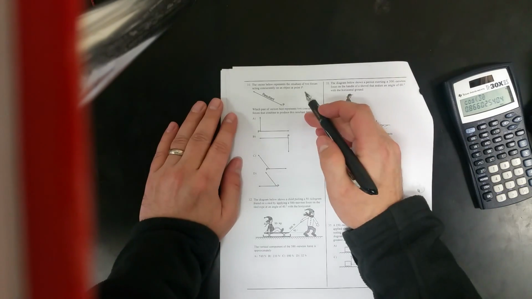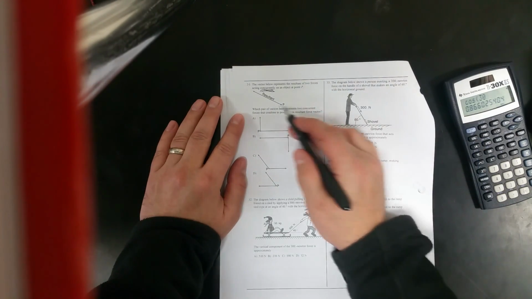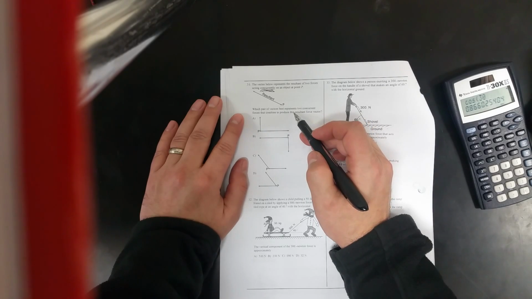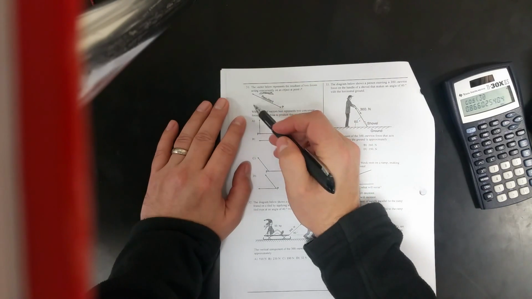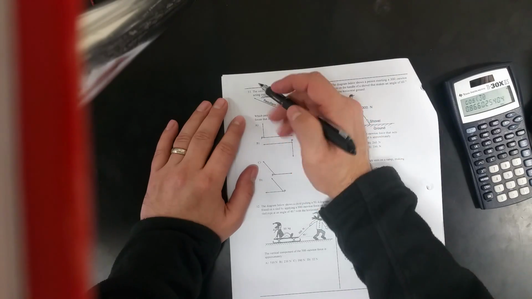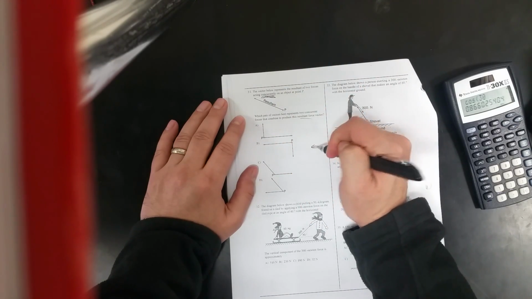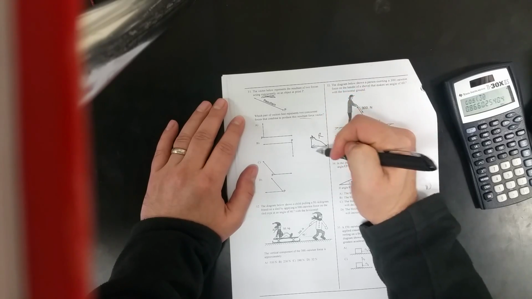The vector represents the resultant of two forces acting concurrently, meaning acting at the same time on an object at point P. Which vector represents two concurrent forces that produce this resultant force vector? So basically, what two forces can we add together to do this? Now, an easy answer would be one to the left and one up. So you could go left and up, and that makes your resultant R.